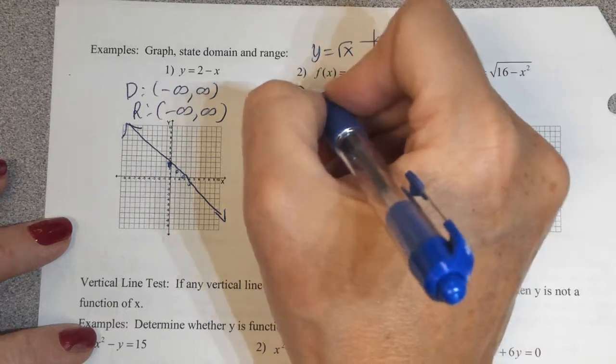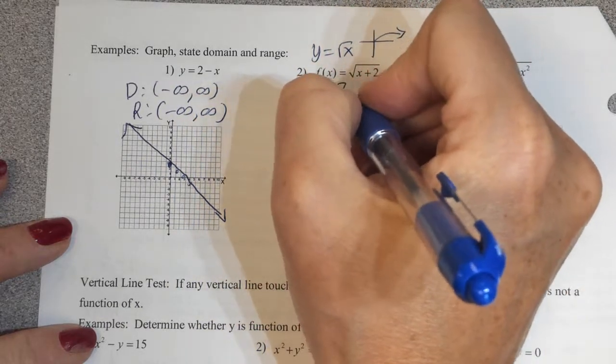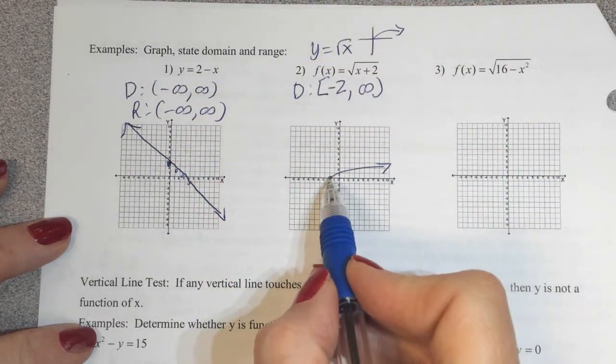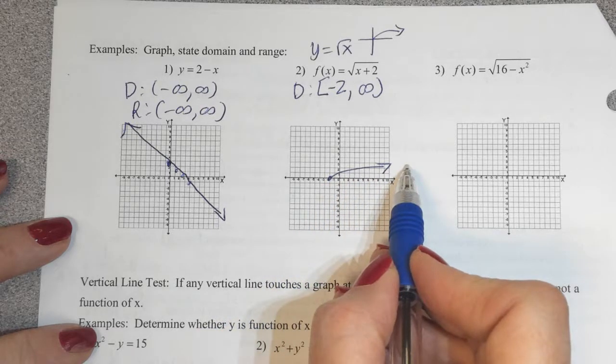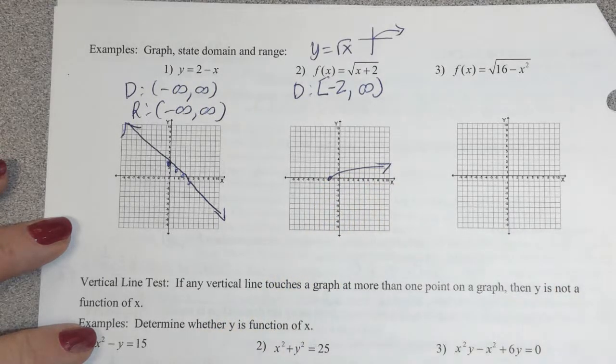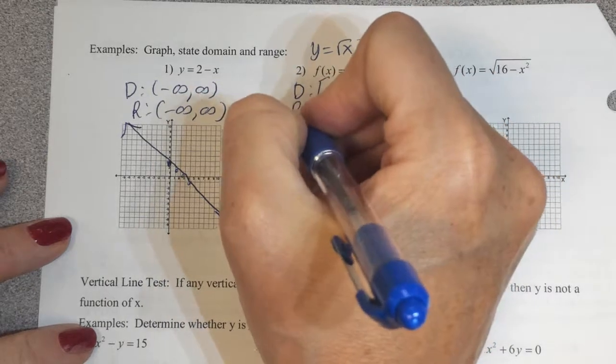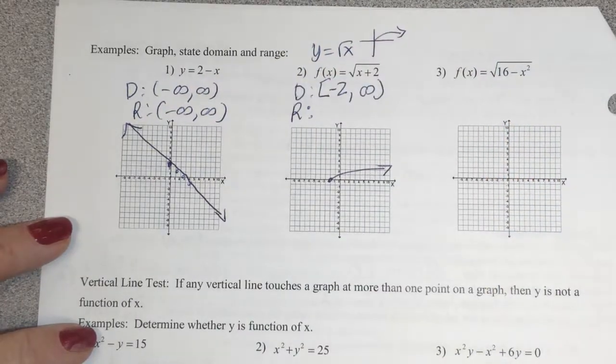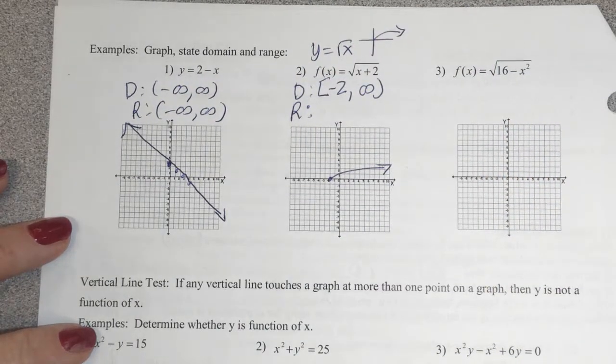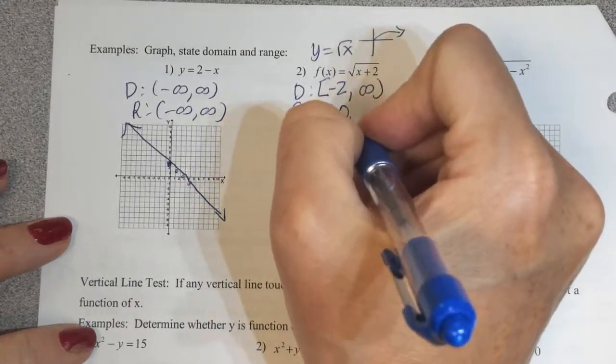So the domain then is going to be from negative 2 to infinity. I can use negative 2. Anything higher than negative 2 can be used. What's the range going to be? Good, and I have to use a bracket around the 0.